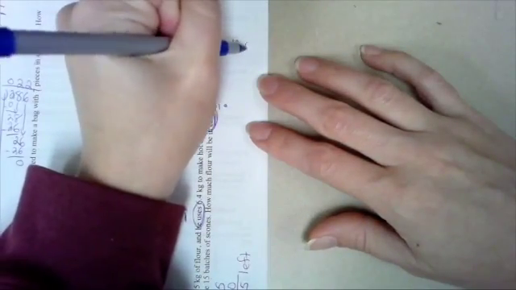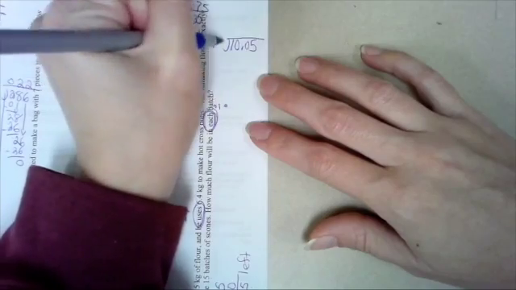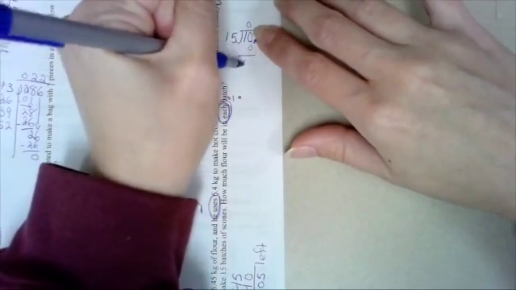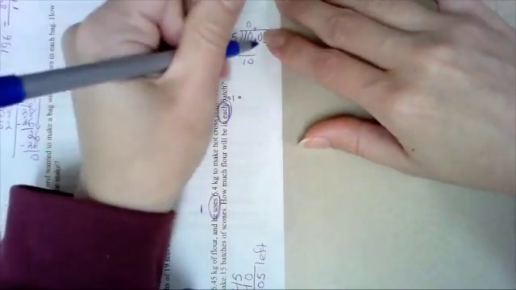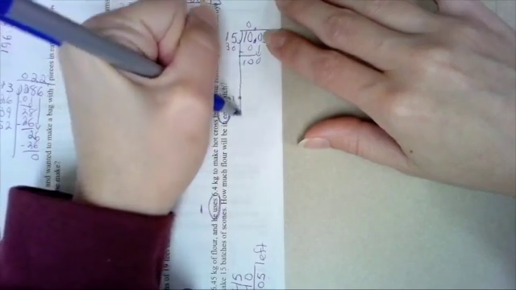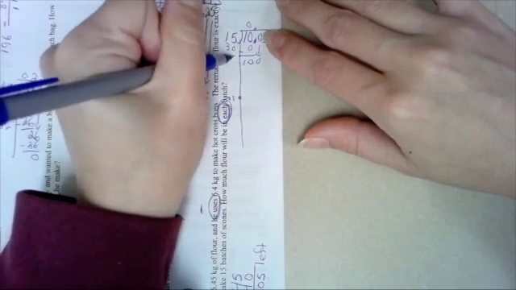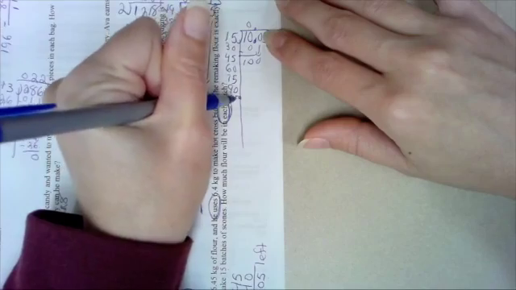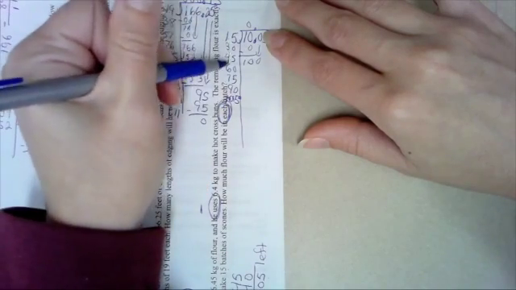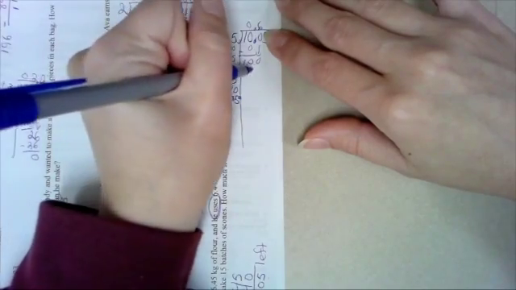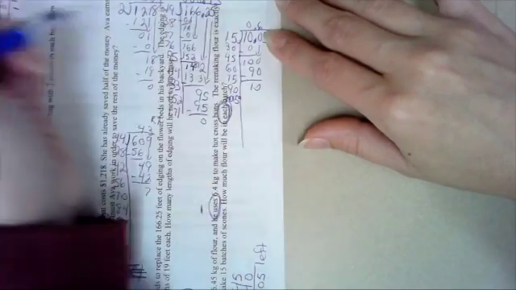10 5/100 divided by 15. 10 divided by 15, can't do it. Bring down the 0. 100 divided by 15, let's give me some multiples here. 15, 30, 45, 60, 75, 90, 105. 1, 2, 3, 4, 5, 6 multiple. That's 90. We subtract and get 10.